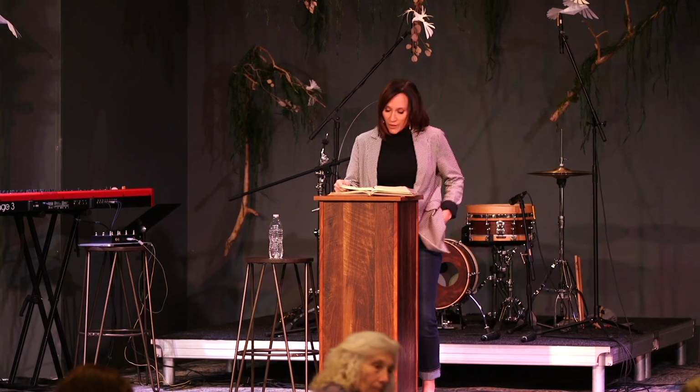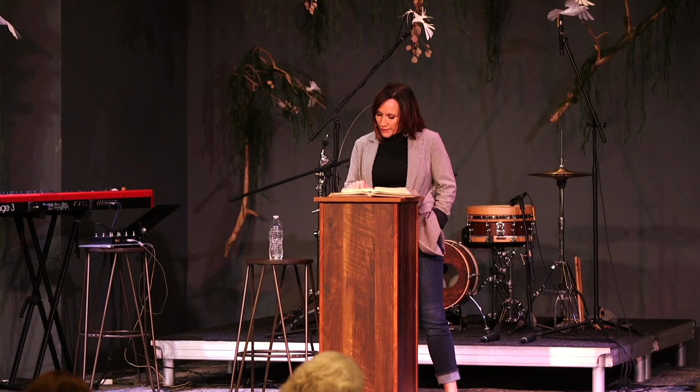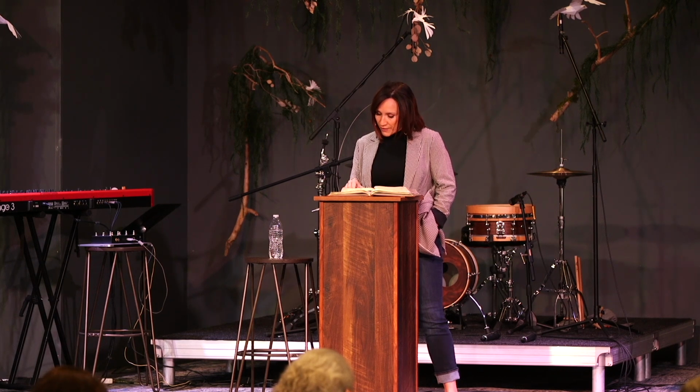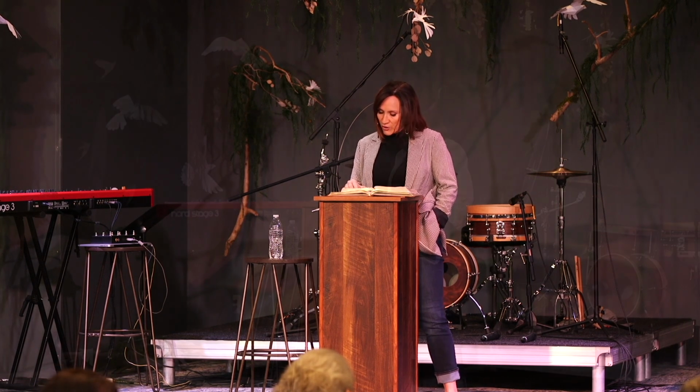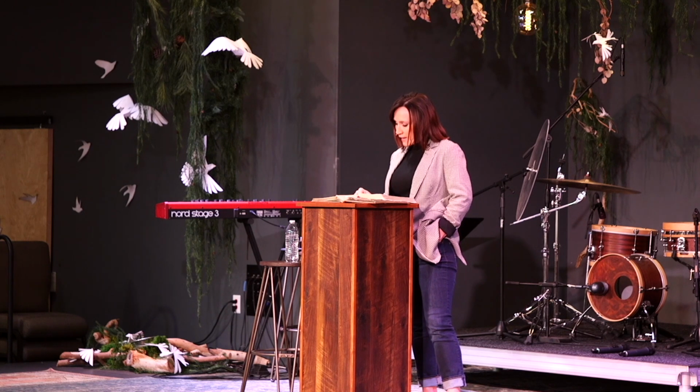Chapter 7, verse 1. In the first year of Belshazzar, king of Babylon, Daniel saw a dream and visions of his head as he lay in his bed. Then he wrote down the dream and told the sum of the matter. Daniel declared, I saw in my vision by night, and behold, the four winds of heaven were stirred up, the four winds of heaven were stirring up the great sea. And four great beasts came up out of the sea, different from one another. The first was like a lion and had eagle's wings. Then I looked. Its wings were plucked off, and it was lifted up from the ground and made to stand on two feet like a man, and the mind of a man was given to it.